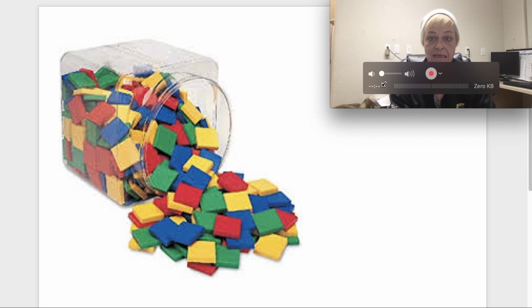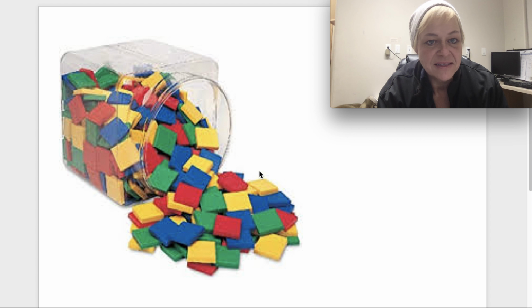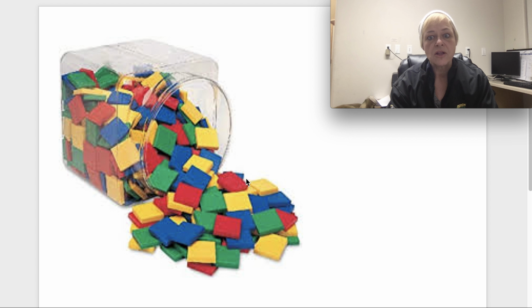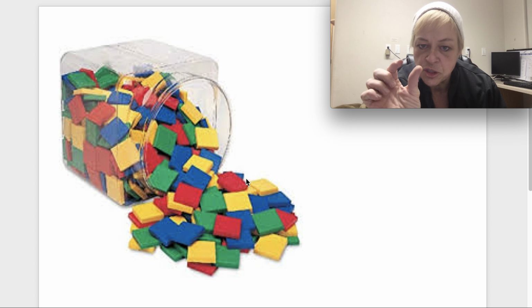To do our investigation today, I'm going to just shrink myself. We're going to use these really cool things. I love these, and you probably recognize them from one of your classrooms in the past. They are called exactly what they look like: colored tiles. The really cool thing about colored tiles is that they are exactly 1 inch by 1 inch.